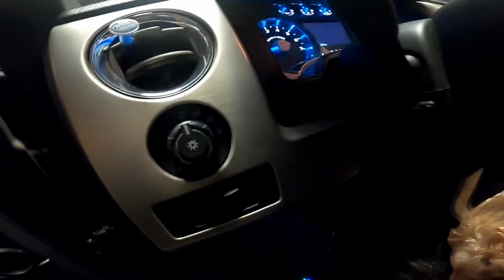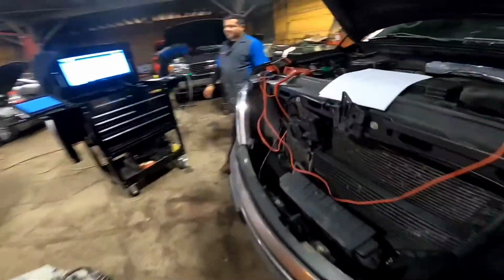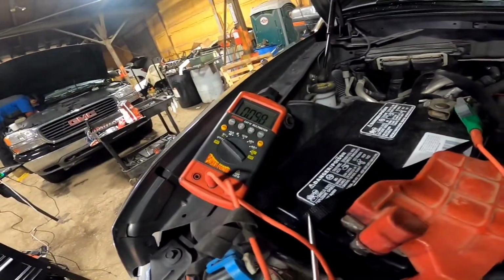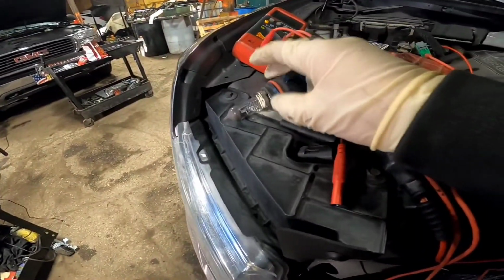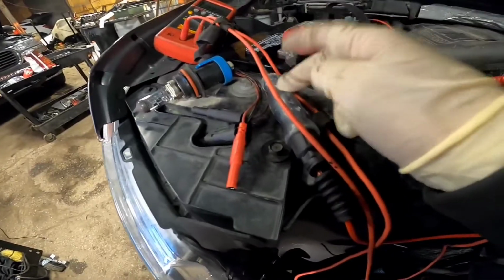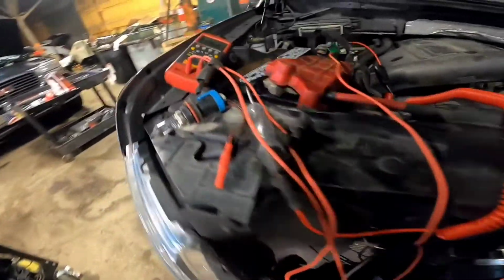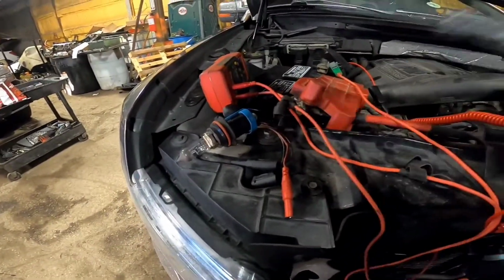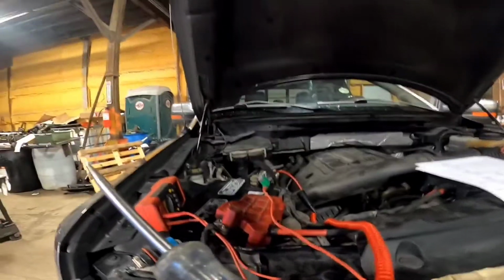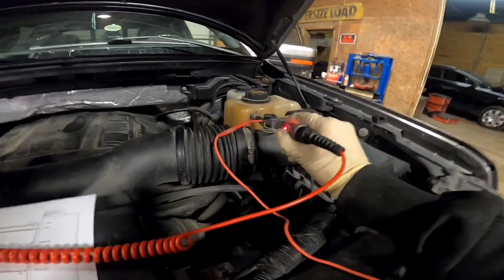So right now we are testing our 5-volt ref that comes from the PCM. We're getting about 4.9, 4.85. That's normal. Not enough to power on this headlight, but it's enough to power up this. So let me show you. See right here, it lights up. I'm going to do a voltage drop test in a minute. You can see that lights up.